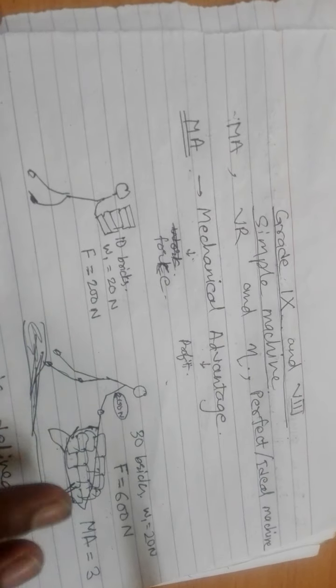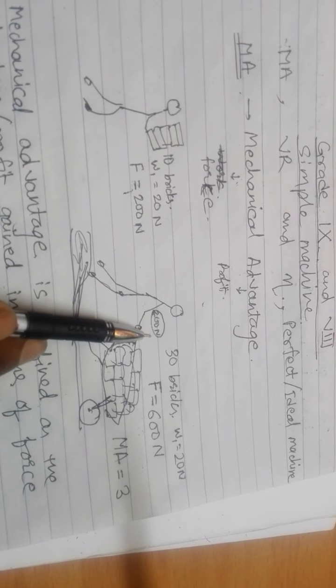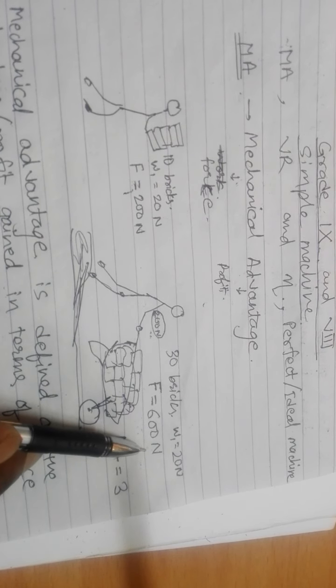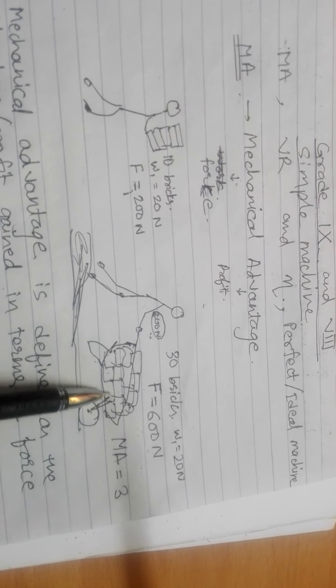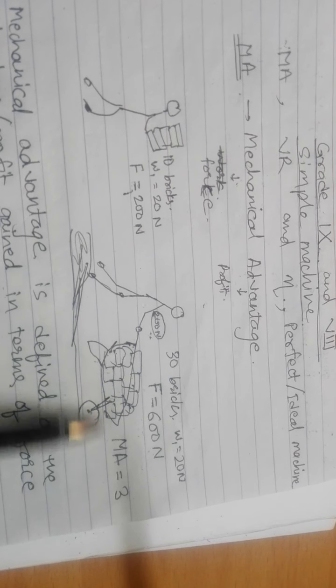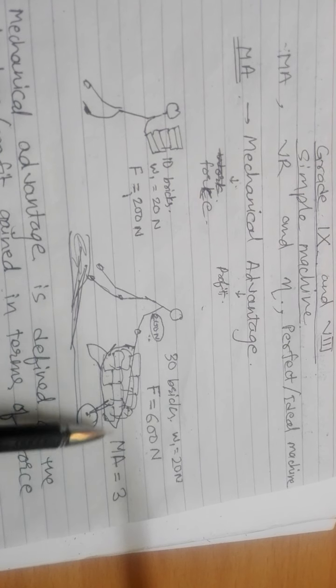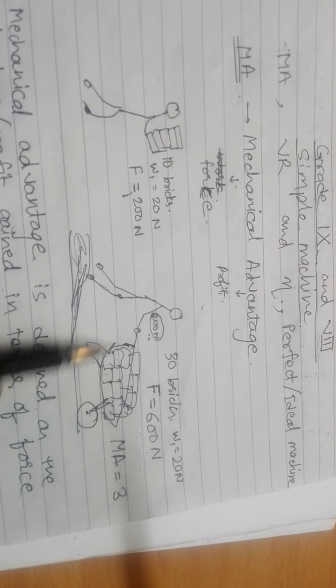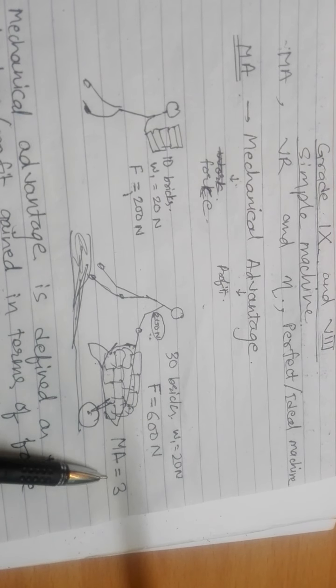Okay, if a simple machine has mechanical advantage of 2, what does it mean? Now you need to apply the concept I have given here. If in this case his force of 200 Newton is being multiplied to 600 Newton, that means his force has been magnified by 3 times. So the mechanical advantage of this wheelbarrow is 3. MA equals 3. And MA equals 3 means what? By using the simple machine, the input force is multiplied by 3 times.